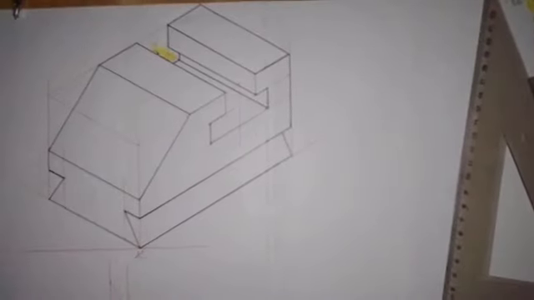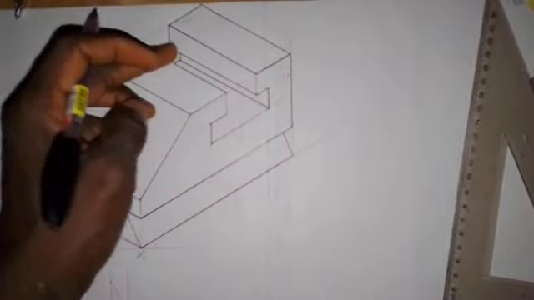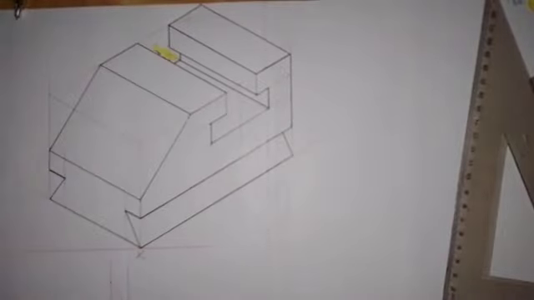Alright, this is the final result. Don't mind the tape that I put here just to cover that error that we have there. Supposing I used a pencil, I would have cleaned it with an eraser. So this is the final result. This is question 1 of the 2023 WAEC Technical Drawing.